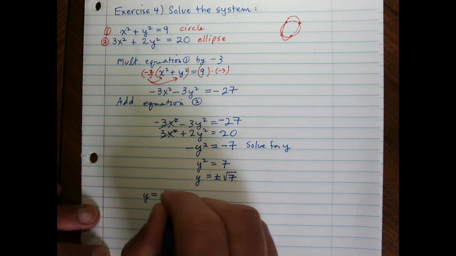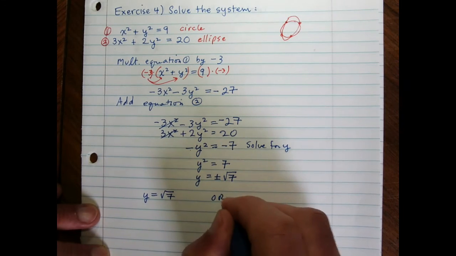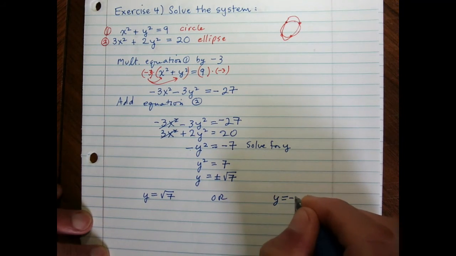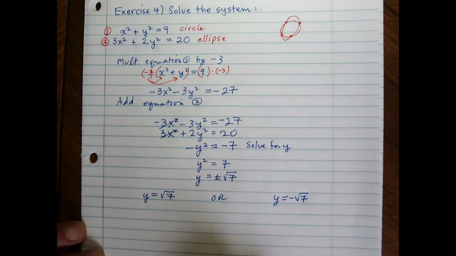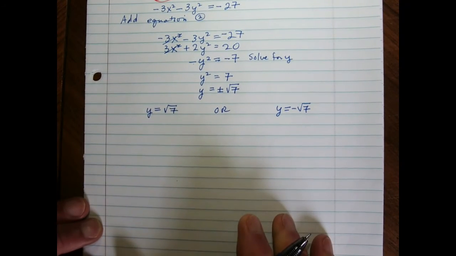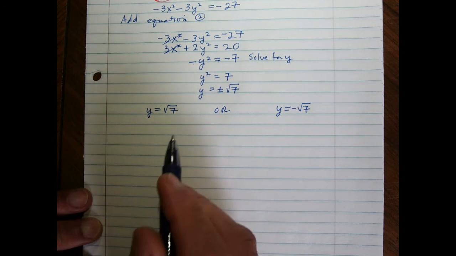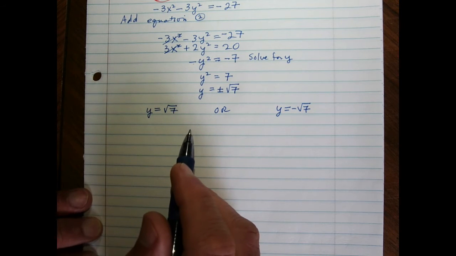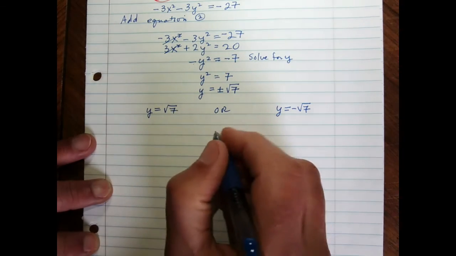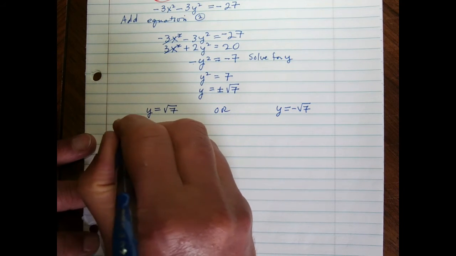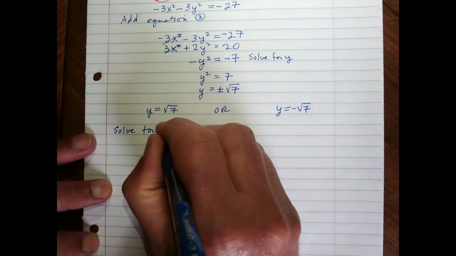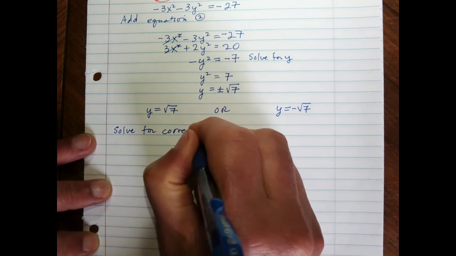Solve for y: y is square root of 7, or y is negative square root of 7. Now I have to find the corresponding x values. And I have to go back to one of my original equations to find x.